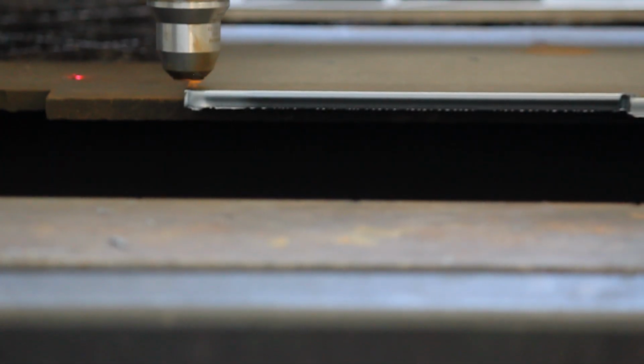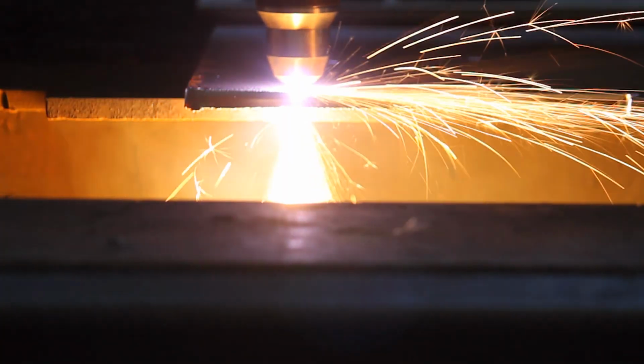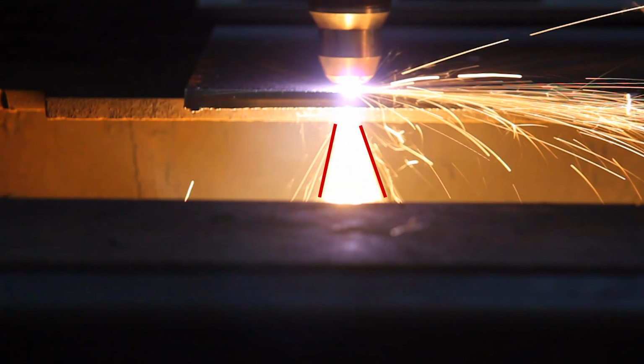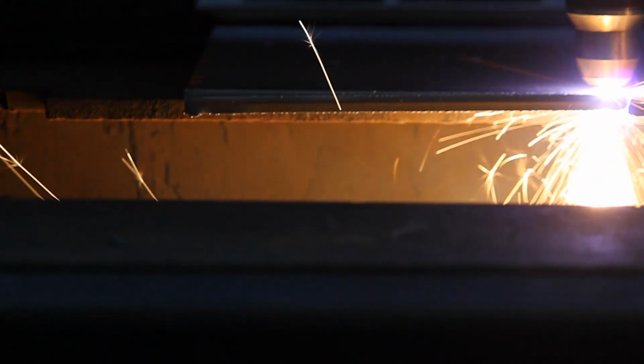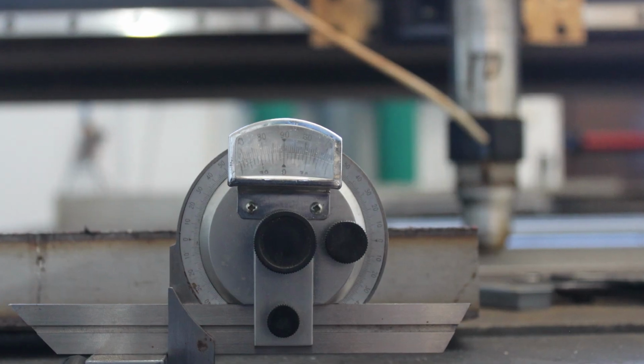In the next video, you can see the torch cutting at the correct height. You see the spray of molten metal shoot straight down. This results in the best cutting angle.